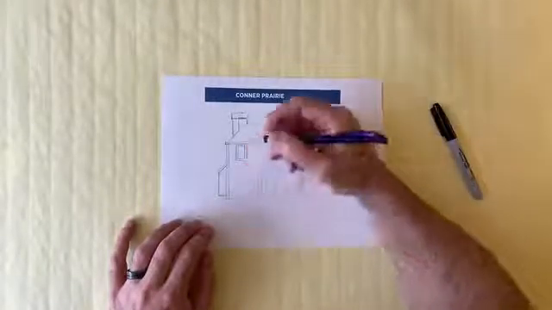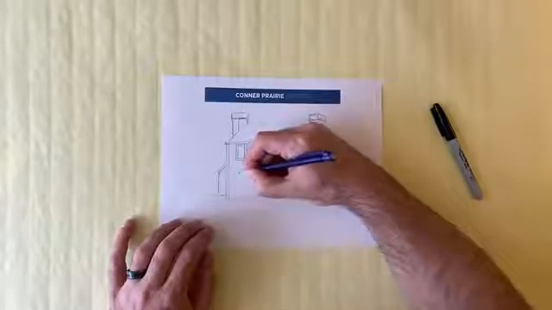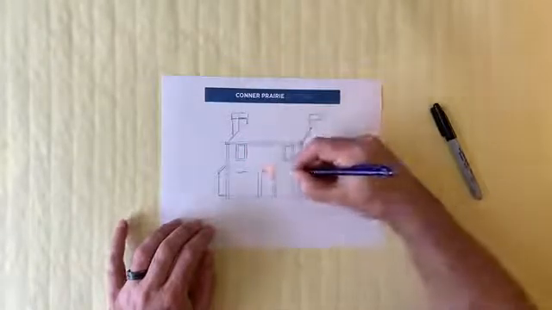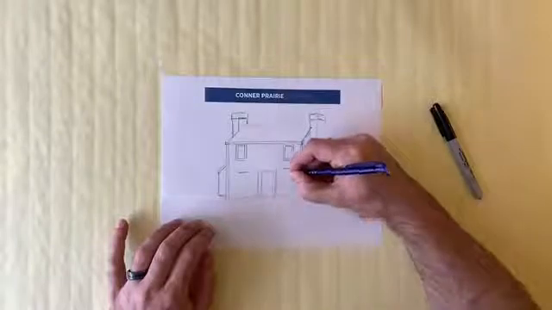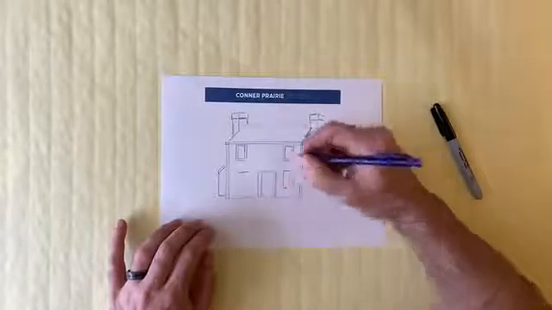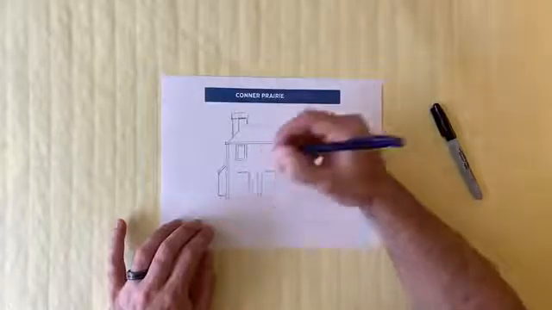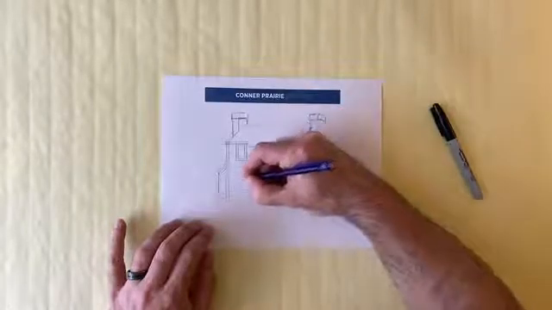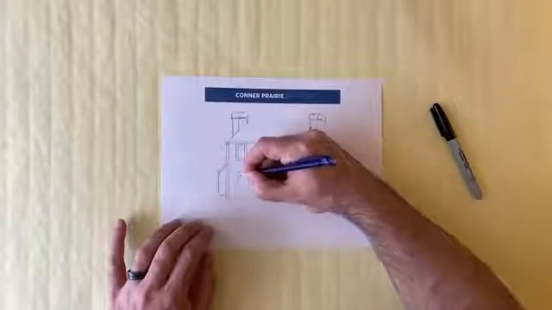All right, so the next set of windows is right below that. We're going to keep the top of those windows in line with the door. Adding in our frames.